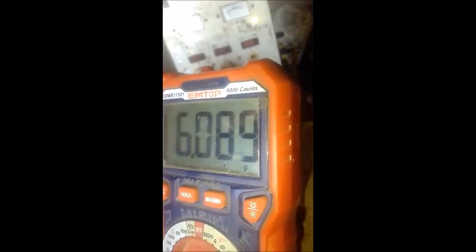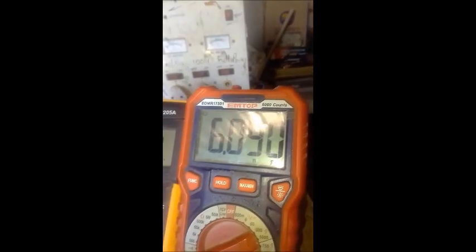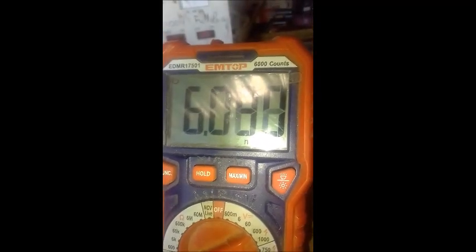Okay. With the other one, I got 5.81. Then, still measuring with this meter, you can see about 6.1 nanofarads there. That's 6.091 nanofarads. That's the capacitance of that MOSFET.